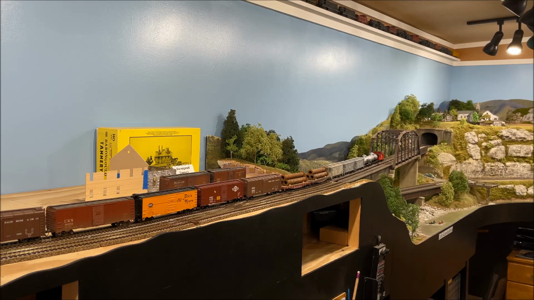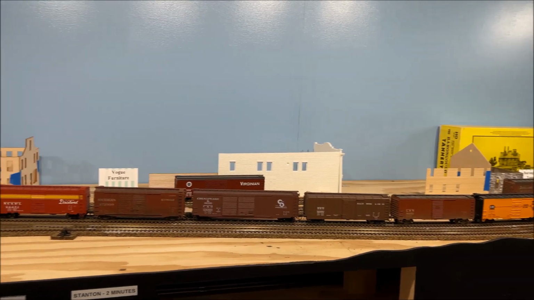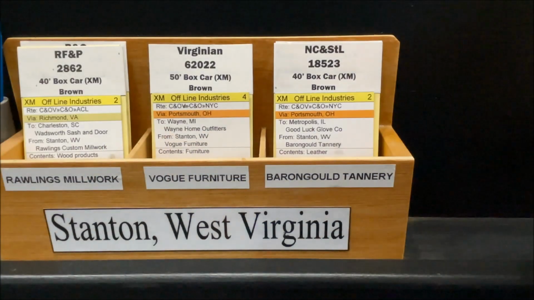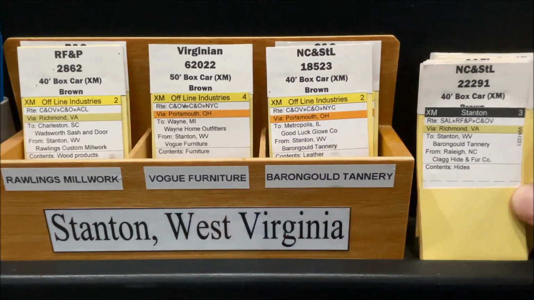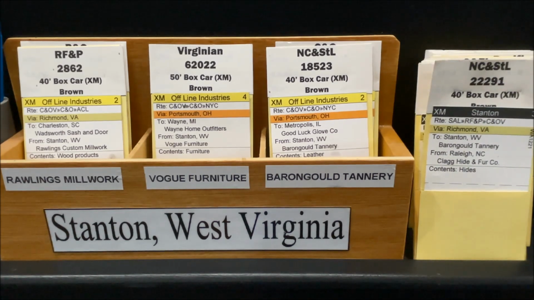And let's take a look and make sure that all the cars in the train are in my stack of car cards. So I've gone through all of my cards here, and they do in fact match up with all of the cars in my consist. So let's talk a little bit about how this whole system works.